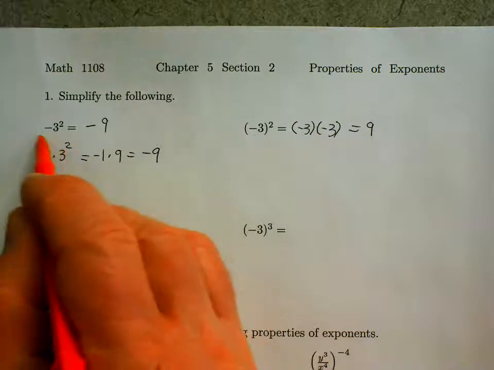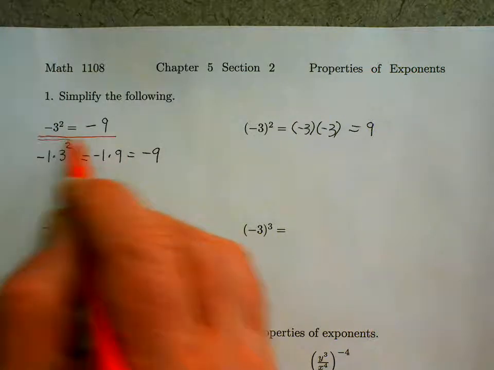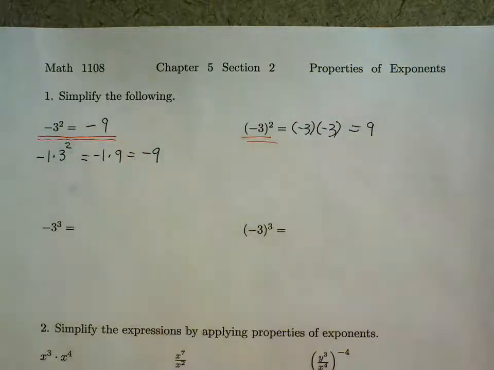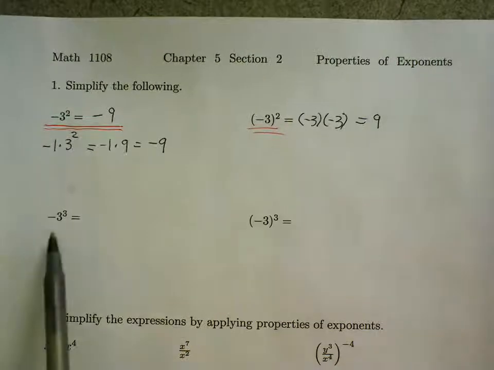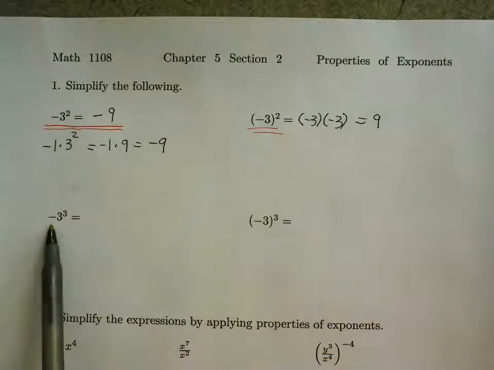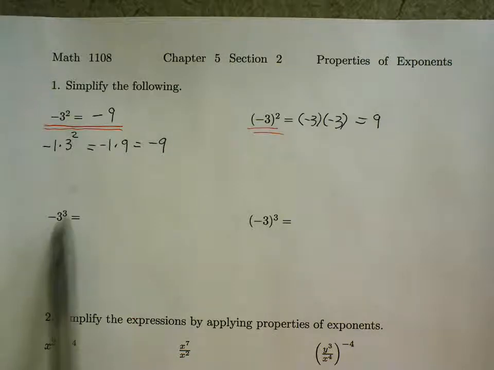Okay, so make sure you get a handle on the difference between those two. In the next pair of examples, this one means the negative of 3 to the third.